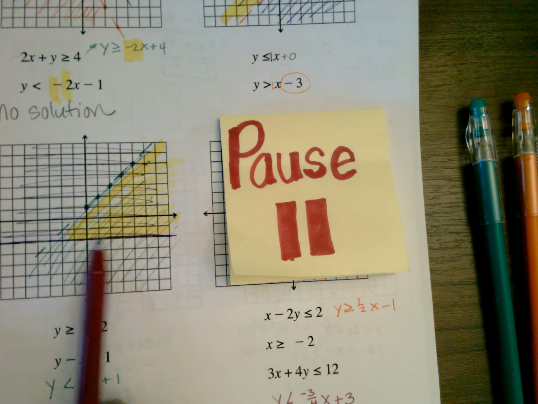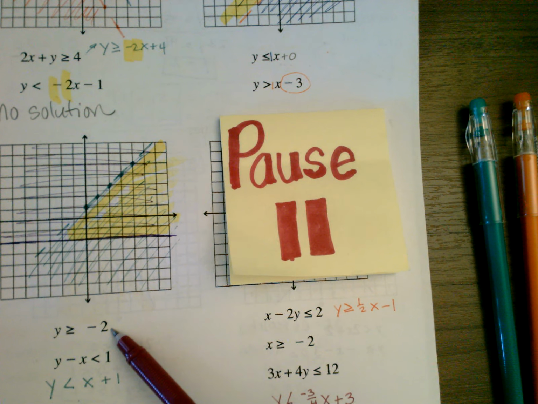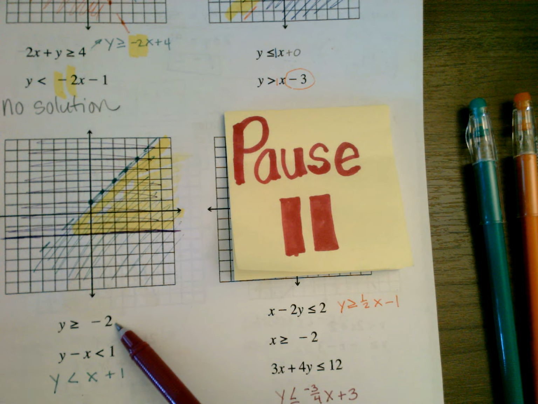Thank you for pausing the video. In purple, which is kind of hard to see here, I graphed the line y is greater than -2. It's a solid line, left and right, horizontal, shading above. In green, I rewrote this into slope-intercept form. Started at 1, up 1, right 1, dashed line, shading below, so that I ended with the yellow little triangle area.